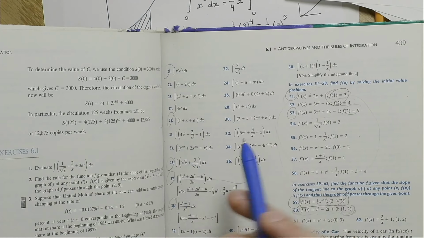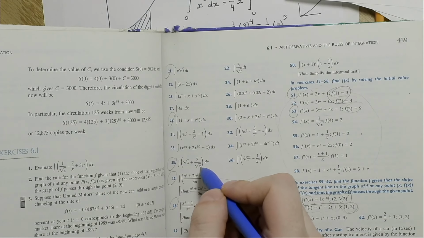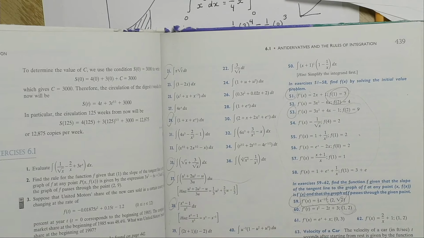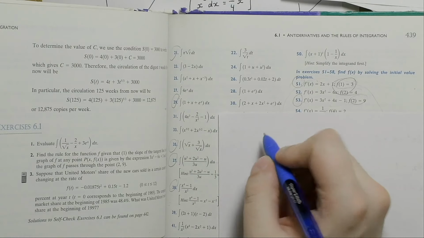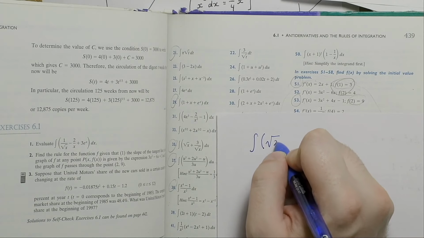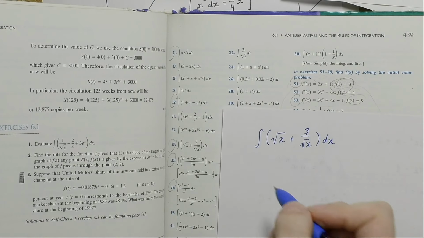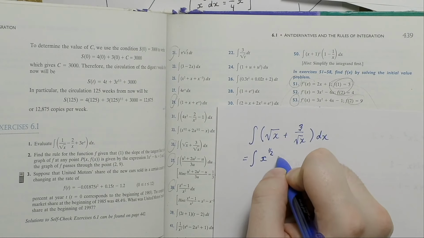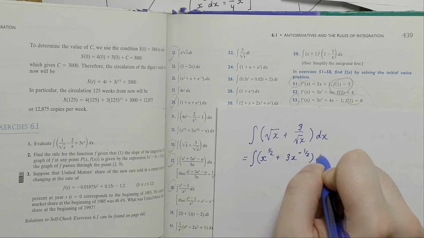There's something interesting here. If you're going to do an integral, say the integral of the square root of x plus 3 over square root of x, you just have to change those into exponents. So the integral of square root of x plus 3 over square root of x, you can rewrite that so that you get x to the 1/2 plus 3x to the minus 1/2 dx.